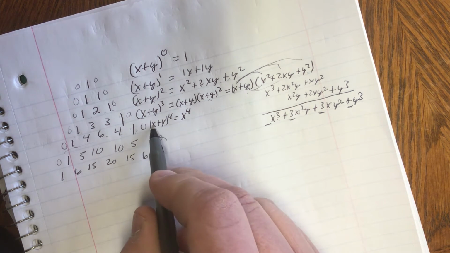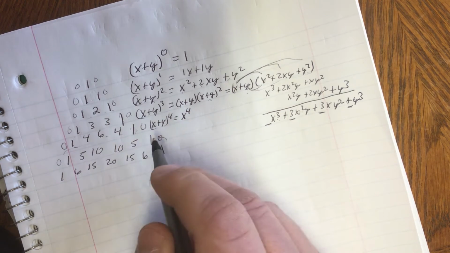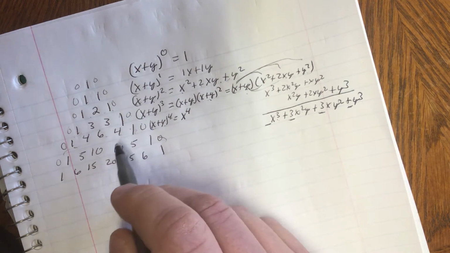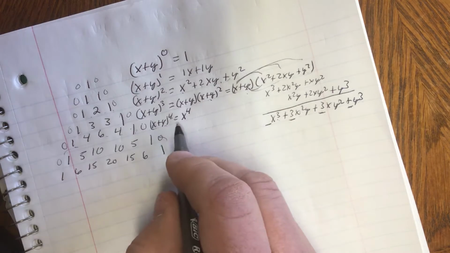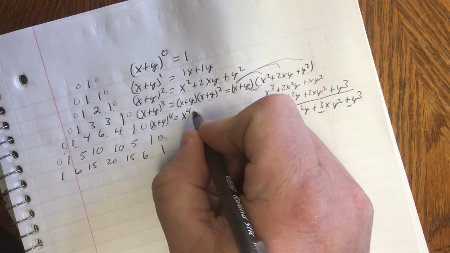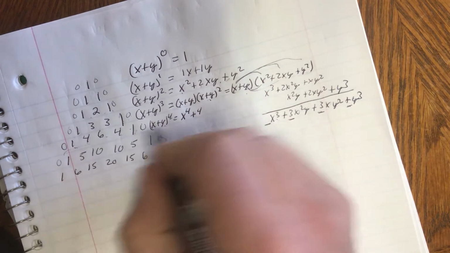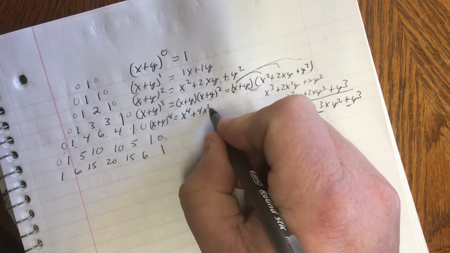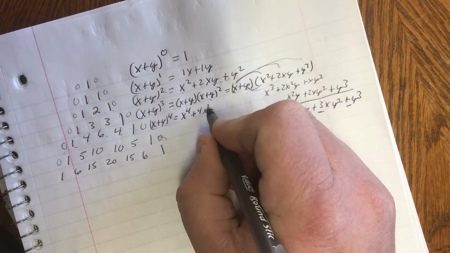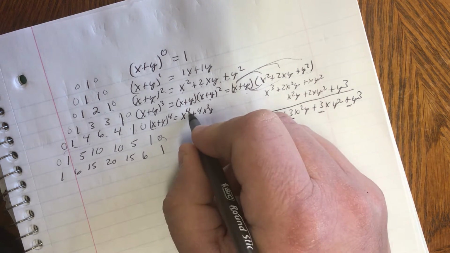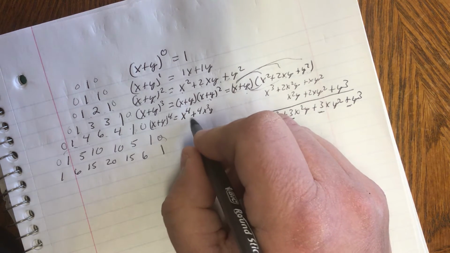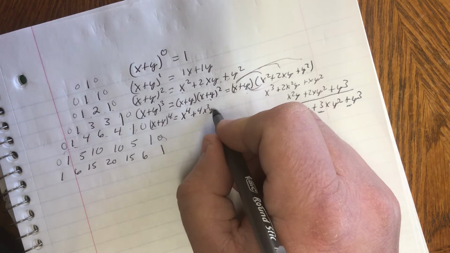Now, if there was a number in front of the x, we'd have to raise it to the fourth, and I'll do one of those in a second here. Okay, so we're going to have x to the fourth plus 4, that's coming out of Pascal's triangle, x cubed y. These total 4, if you'll notice. 4 plus 0 for the y would be 4. 3 plus 1 is 4.